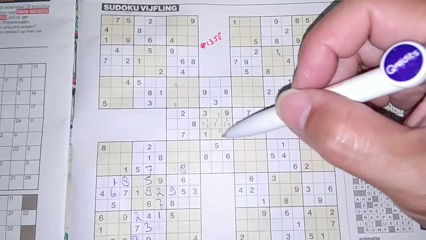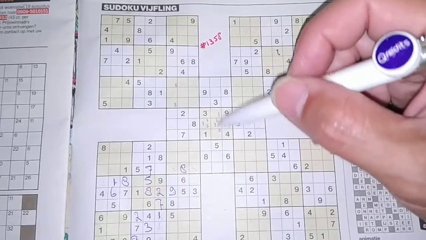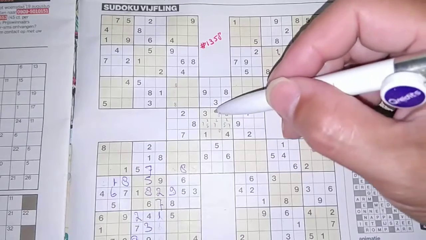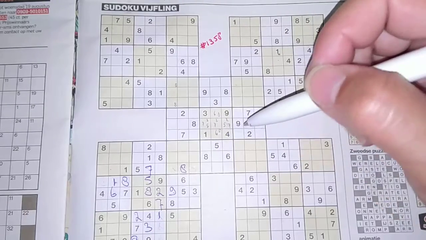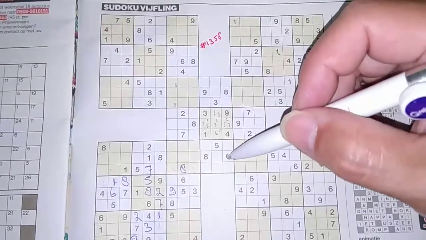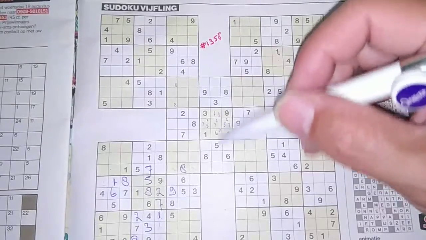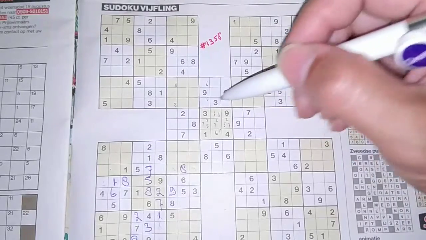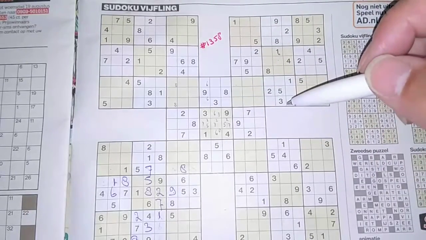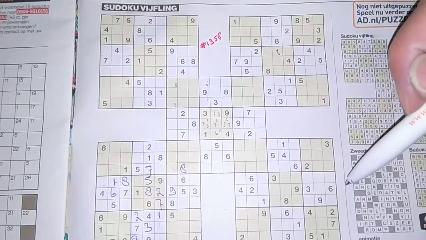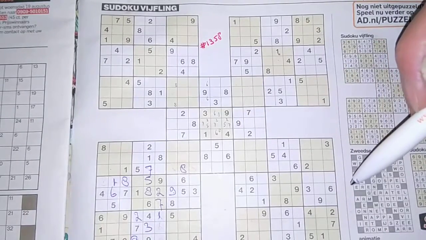That means 1 digit left together with the 8 as a pair should be the 6. 8 and the 6. So 6 in this column, 6 in the middle column. So column next, these 2 boxes could be a 6. Okay, let's go to this Sudoku.